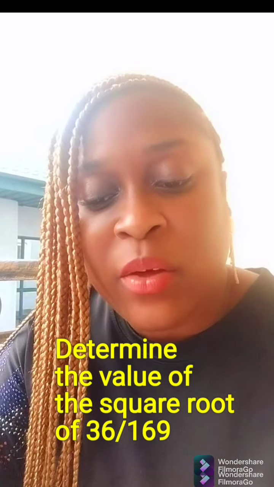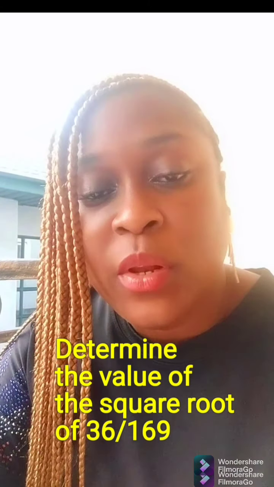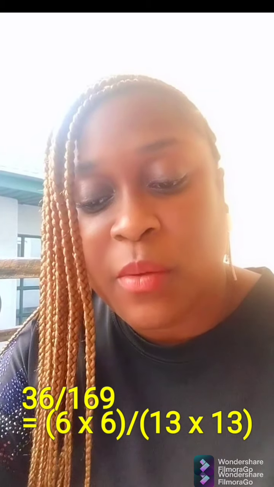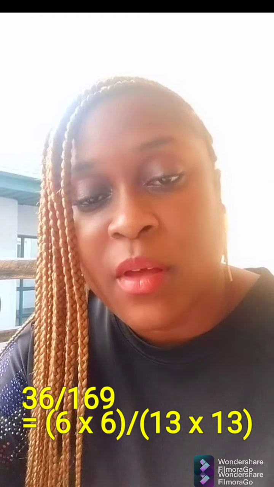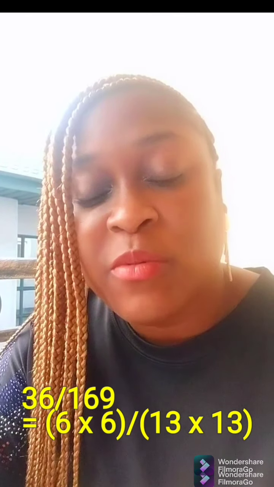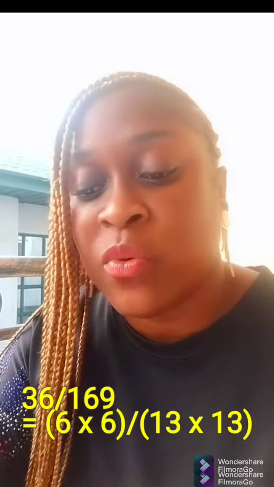Square root of fractions. The square root of a fraction is the same as the square root of the numerator divided by the square root of the denominator. Simple as that. Let's solve some examples. Determine the value of the square root of 36 all over 169. We know that 36 is 6 times 6, and we know that 169 is 13 times 13. The square root of 6 times 6 all over 13 times 13 will simply give us 6 all over 13.